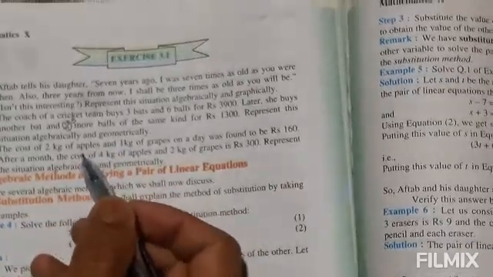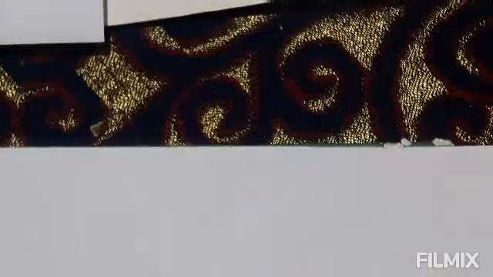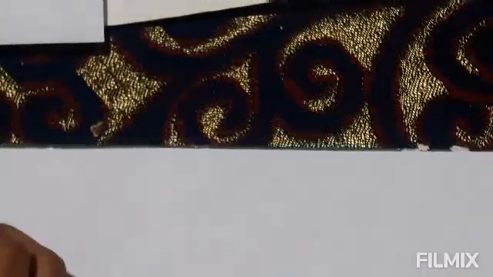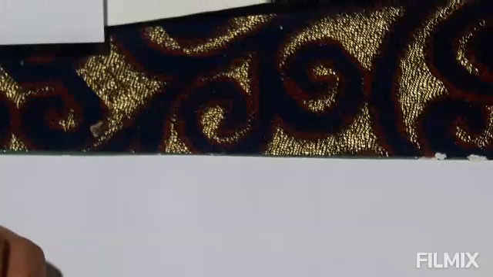Okay, so what shall we do? Let the cost of one bat be x, as we did in the first question. Similarly, we have to proceed with the same procedure here. So solution of question number 2.